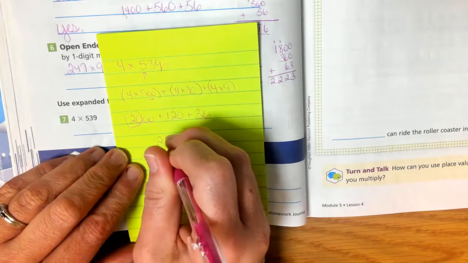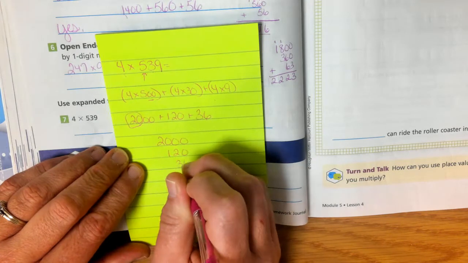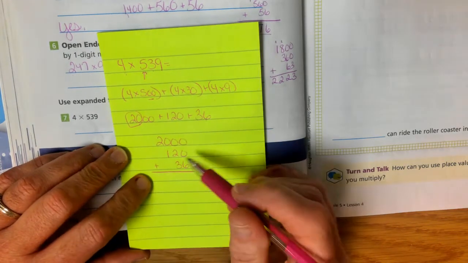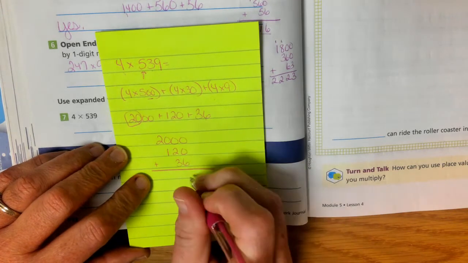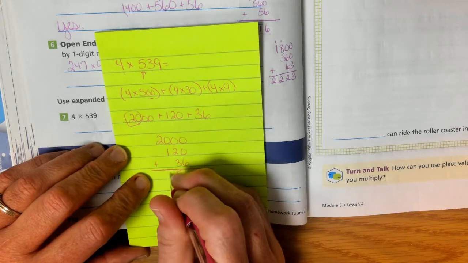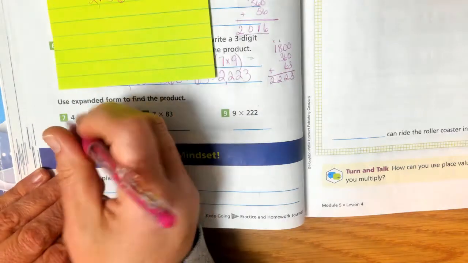So now I will add 2,000 plus 120 plus 36. And really make sure you're lining up those place values. So 0 plus 0 plus 6 is 6. 0 plus 2 plus 3 is 5. 0 plus 1 is 1. And then 2. So 2,156.